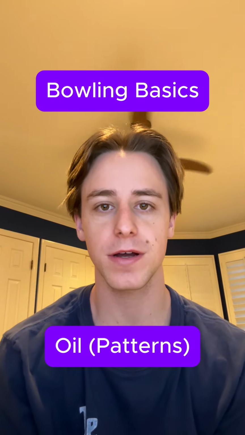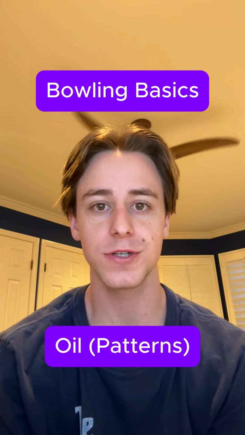Bowling basics, I'm going to be talking about oil. Oil is also referred to as lane conditioner. In every bowling alley you go to, there's going to be oil on the lanes. Back in the day, when they bowled on purely wooden lanes, oil was used to protect the wood. Nowadays, most bowling lanes are made out of a synthetic material, so they don't necessarily need the oil for protection, but oil on the lanes affects how the balls move.